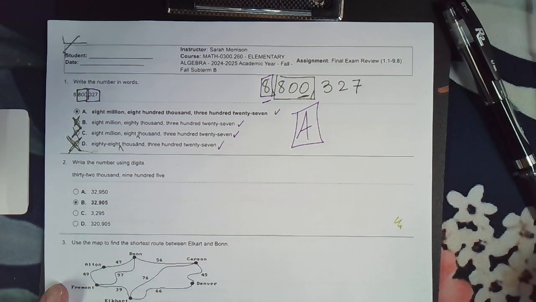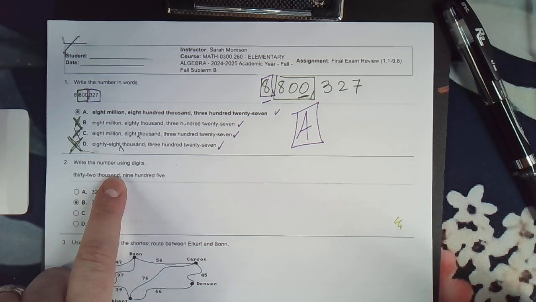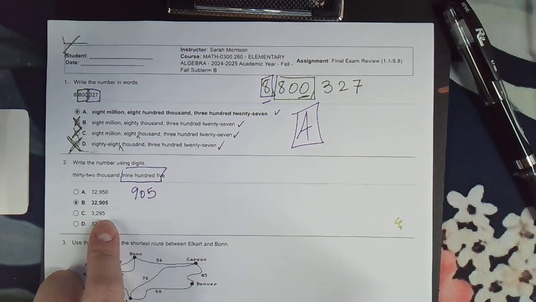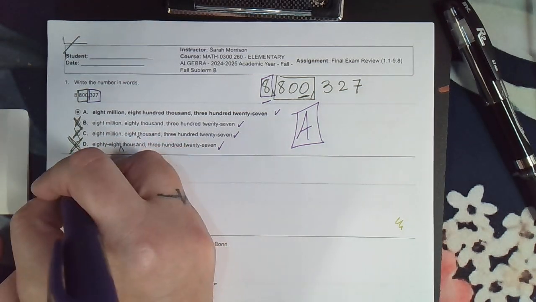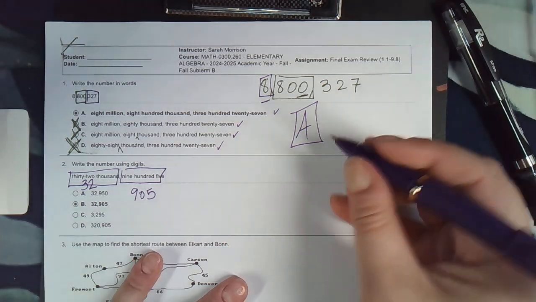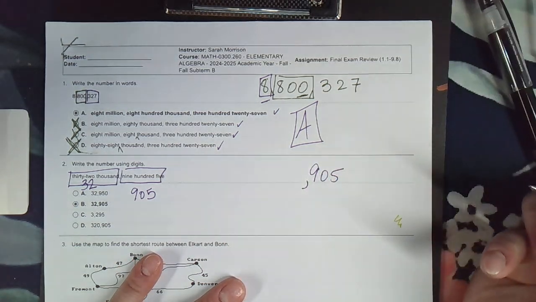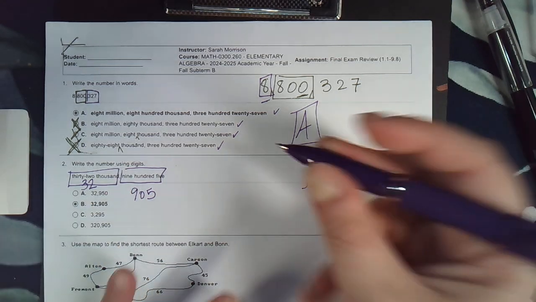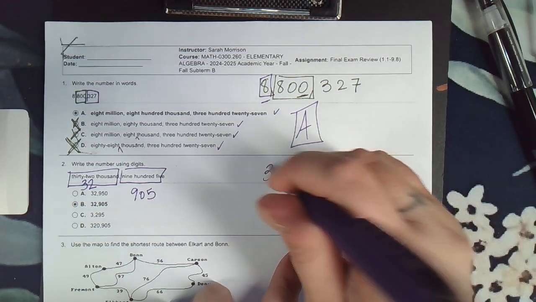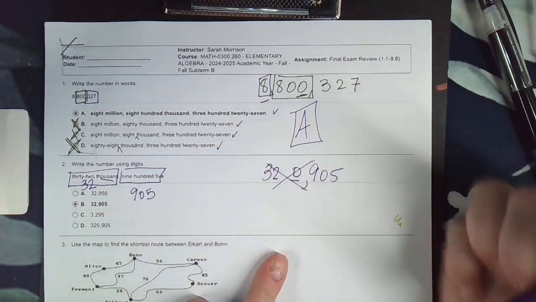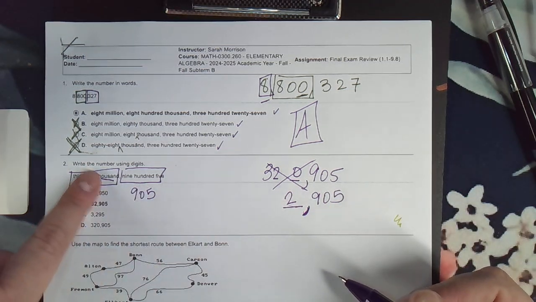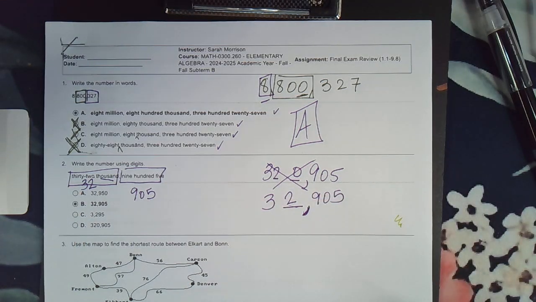Okay, number 2, we're supposed to go backwards. Well, it says 32,905. So the 905, that part's easy. 905. But then the 32,000, we know 32 looks like 32, but it has to land in the thousand spot. So let's go ahead and say 905. And then this 32 has to land in the thousand spot. Well, the thousand spot is right here, so I can't say 32 and then a 0. That's not what I need. I need the 2 to land in the thousand spot. So there it is. And then let's slap the 3 in front to make 32. So hey, B.